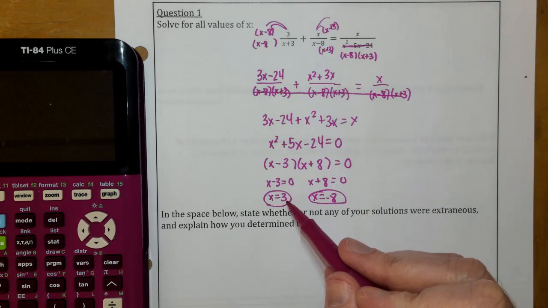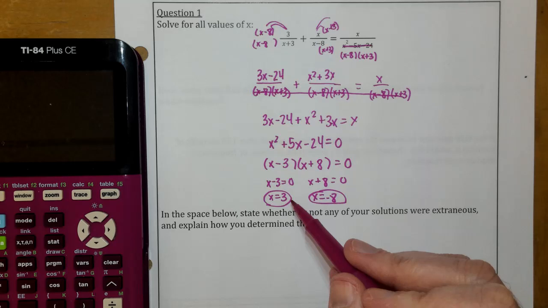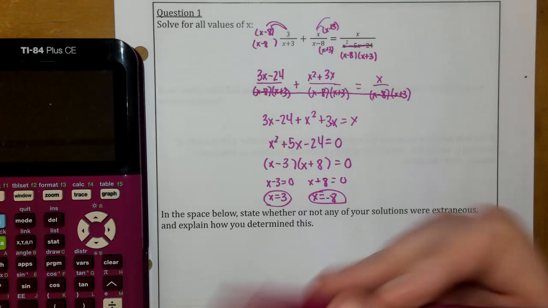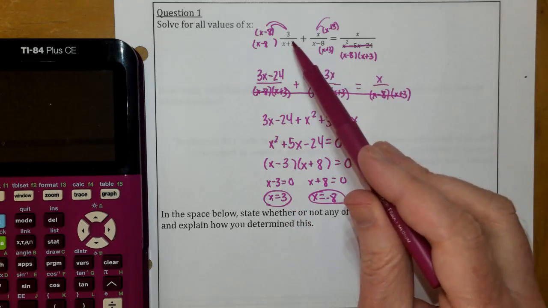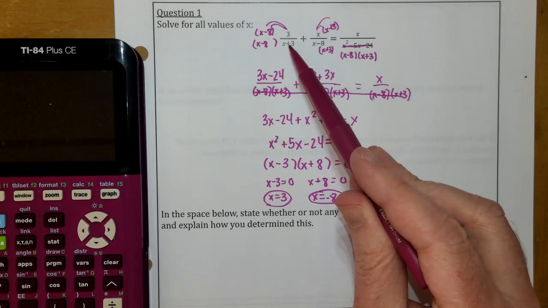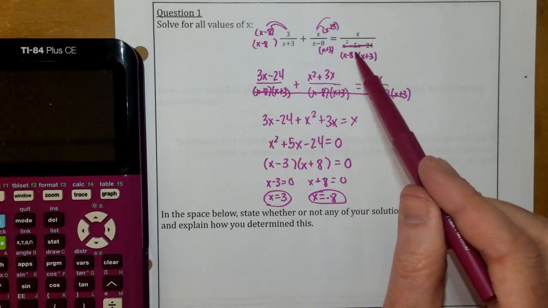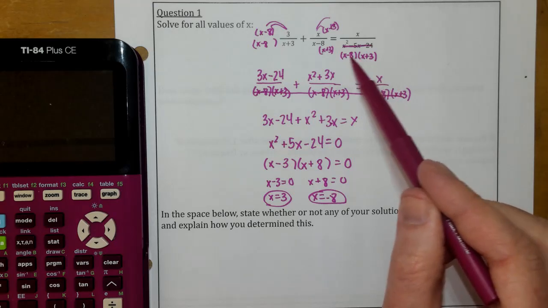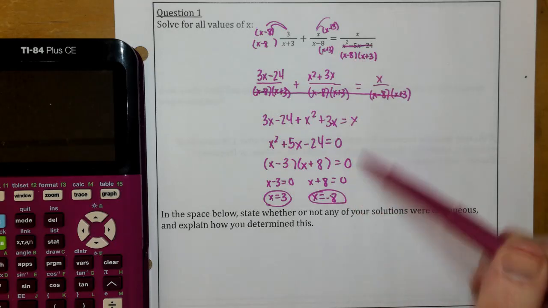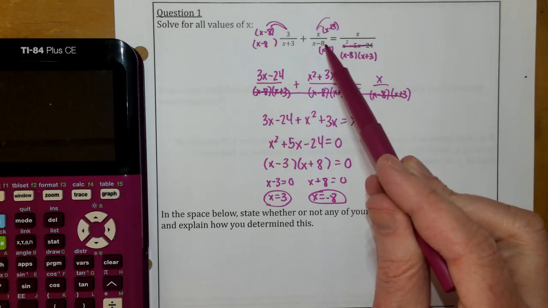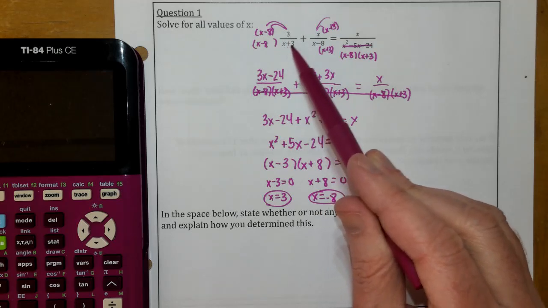So if 3 is extraneous, that means that it would make a denominator be 0, and we have to eliminate it from our answers. If we put a 3 in there, our denominator wouldn't be 0, right? It'd be 6. If we put it in there, it'd be negative 5. And if we put it in this, it wouldn't be 0. Same with negative 8. If I put negative 8 in there, I'd get negative 16. If I put 3 in there, I'd get 6.